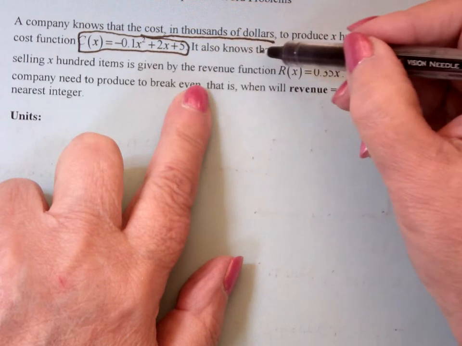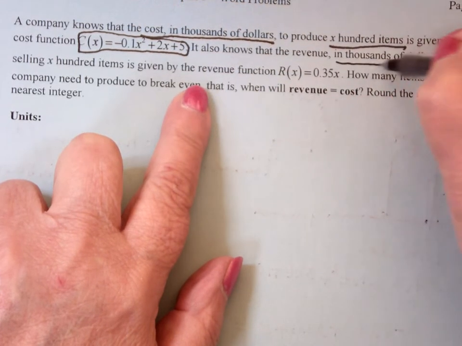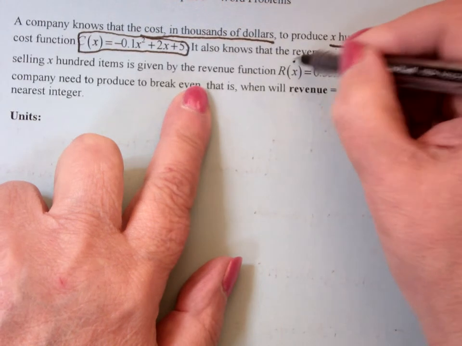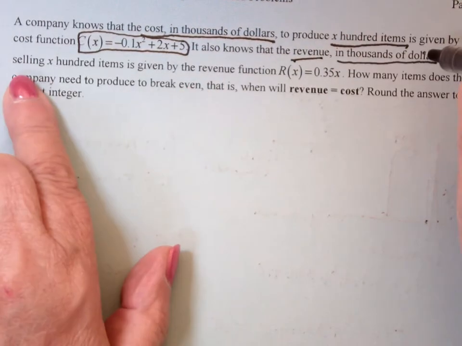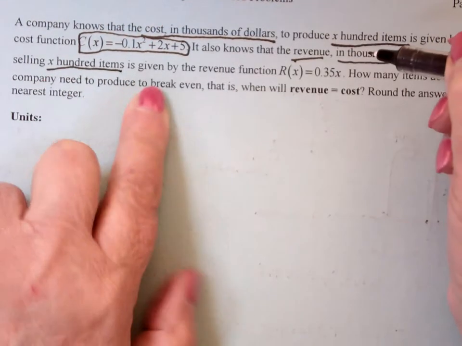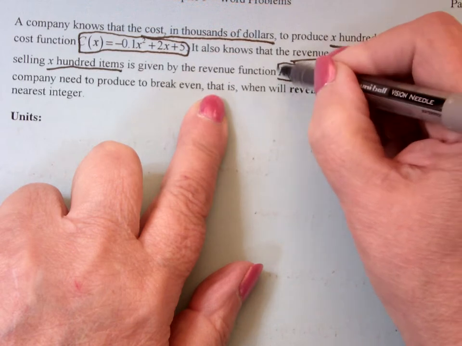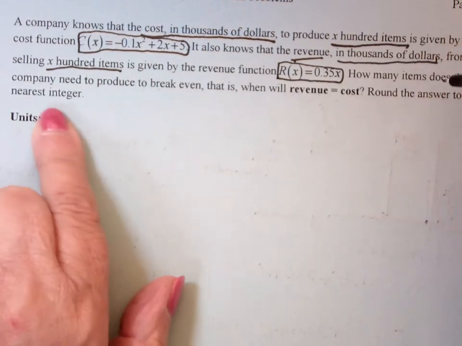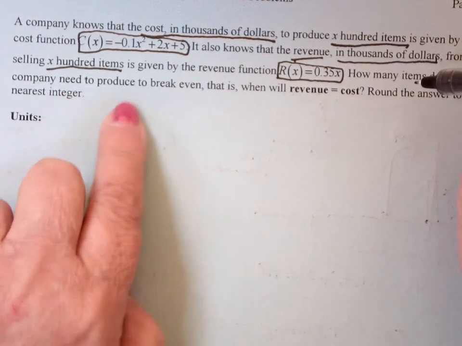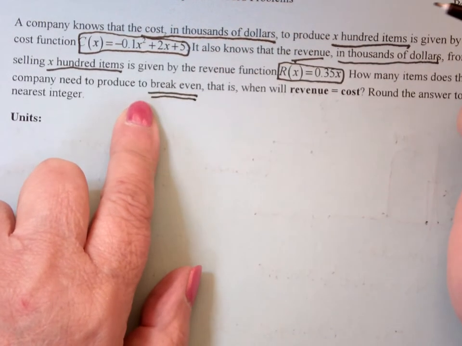It also knows that the revenue in thousands of dollars, so revenue is another variable, from selling X hundred items is given by, now I have a second function. How many items does the company need to produce to break even?